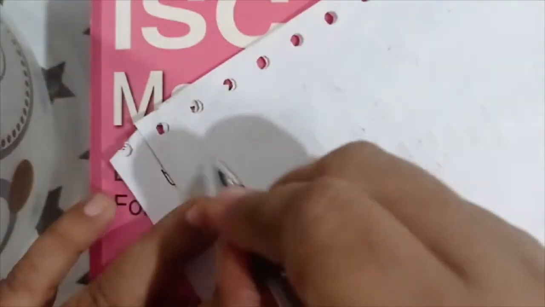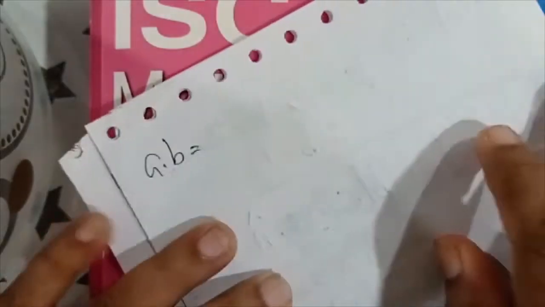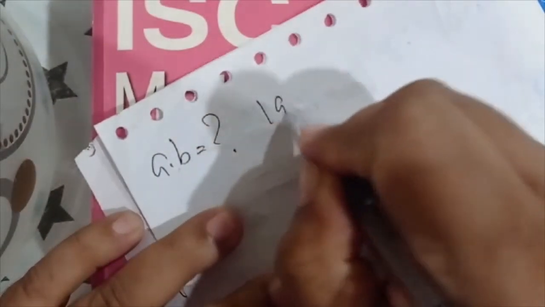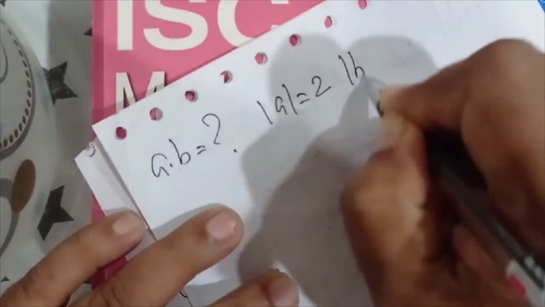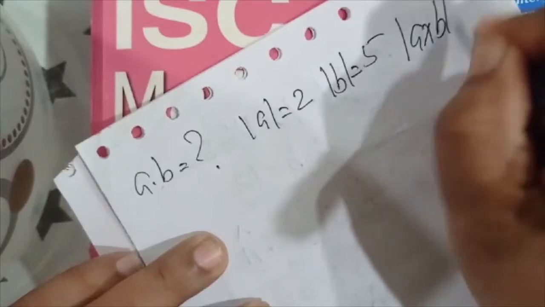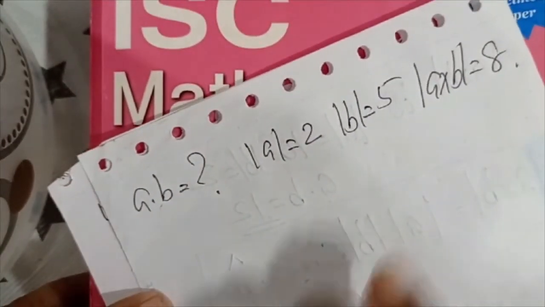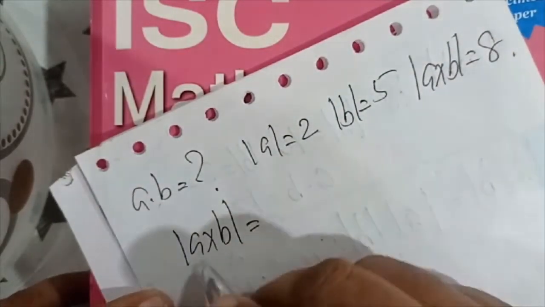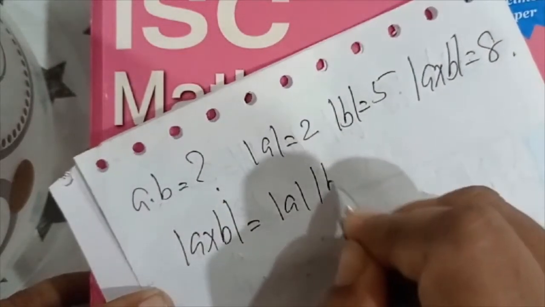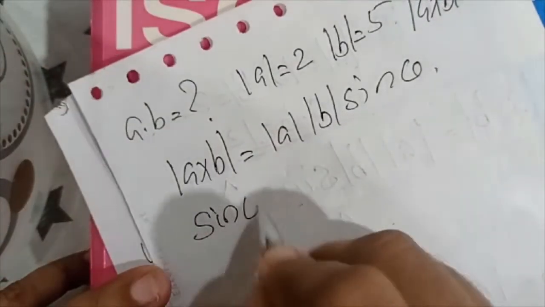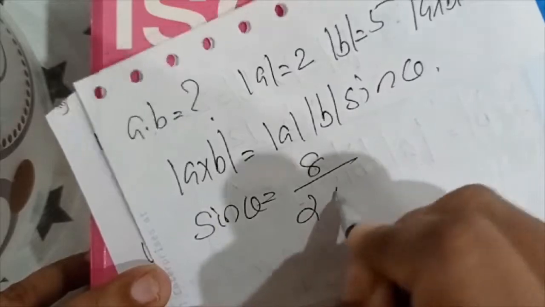Next question: find A dot B, if mod A equal to 2, mod B equal to 5, and mod A cross B equal to 8. If mod A cross B is given, you can take that formula. What is mod A cross B? Mod A mod B sin theta. From that, sin theta is equal to 8 by 2 into 5.